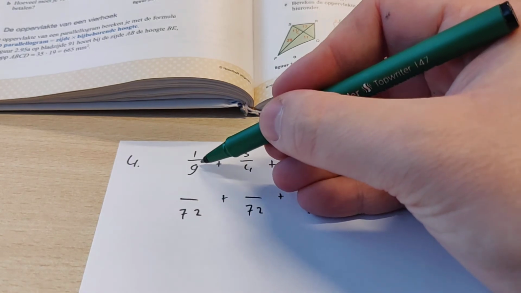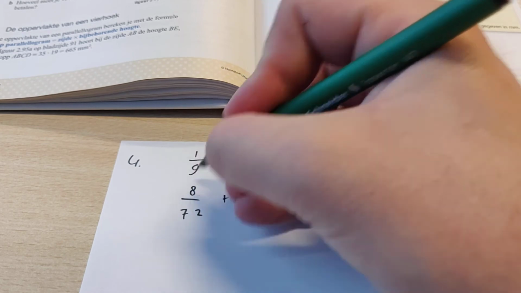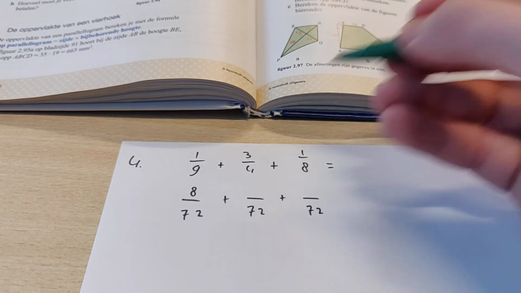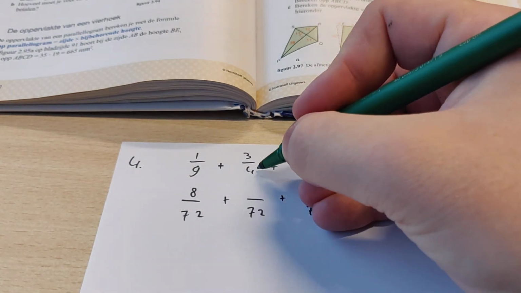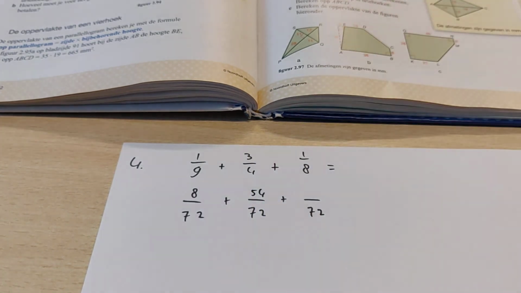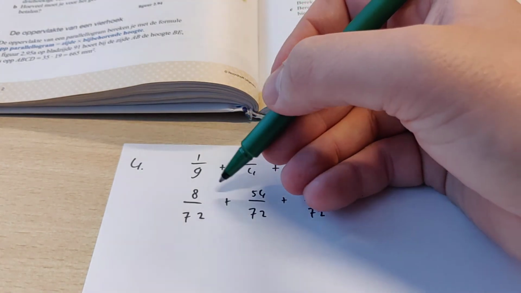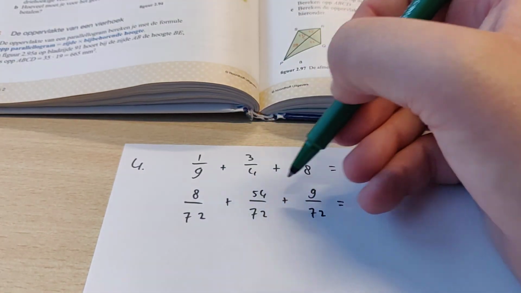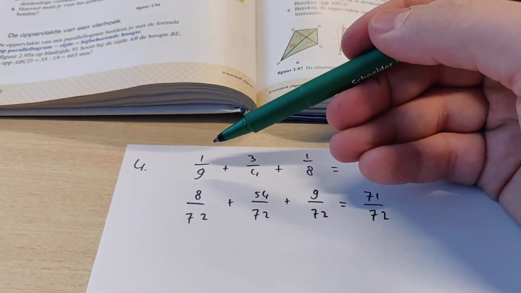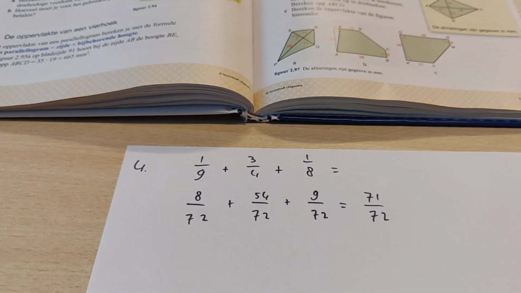That means we made this one 8 times as big because 9 times 8 is that. So if you make it 8 times as big, you will get an 8 over there. This one, if you do 72 divided by 4, you get 18. So this one we made 18 times as big. So 3 times 18 is 54, like that. And this one we made 9 times as big, so you get a 9 there. Now when you add all of this, 54 plus 8 plus 9 is 71 out of 72. Right? So the distance that she travels with the bicycle, train and bus, together it's 71 over 72.